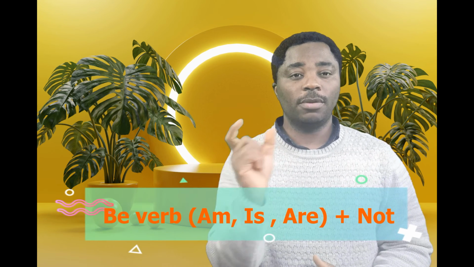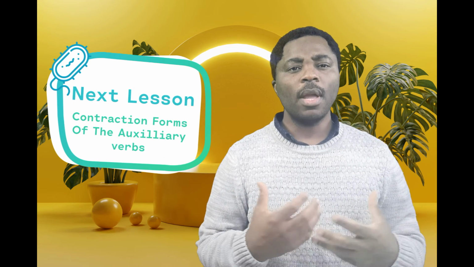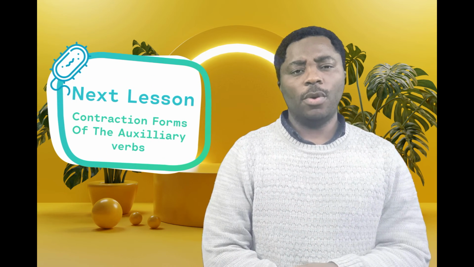Okay. Now here we are. Let's make a quick recap and know that when you are making the negative forms of the be verb, you just add not after the be verb. So be plus not. In the next lesson, we're going to see how we can form the contraction forms of the auxiliary verbs, both in the affirmative, the positive form, and the negative forms.